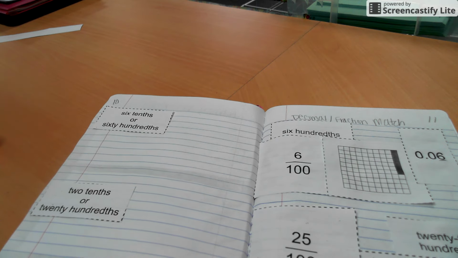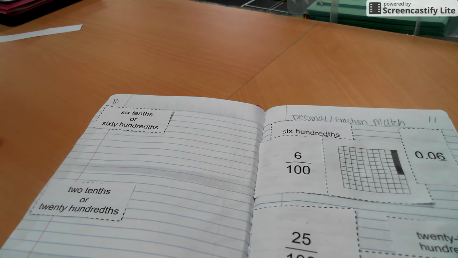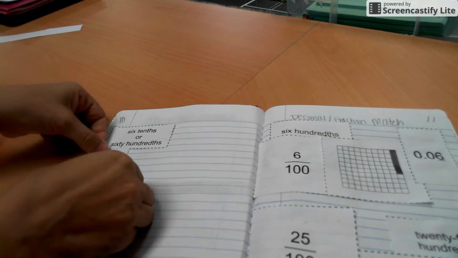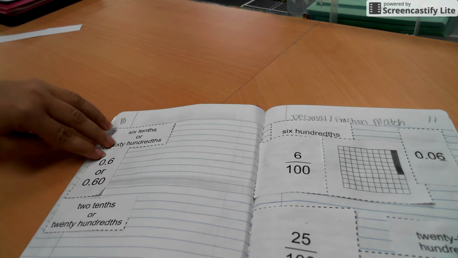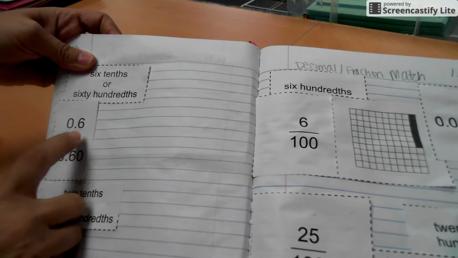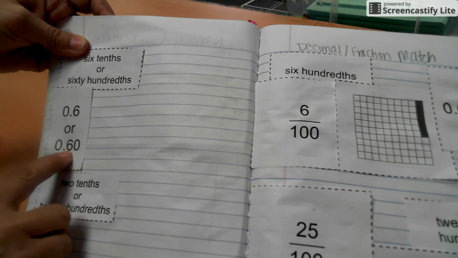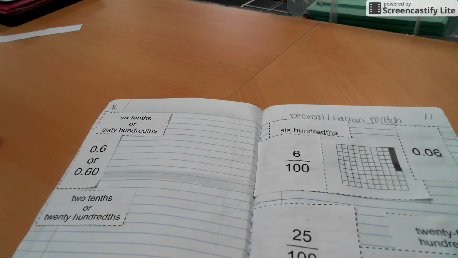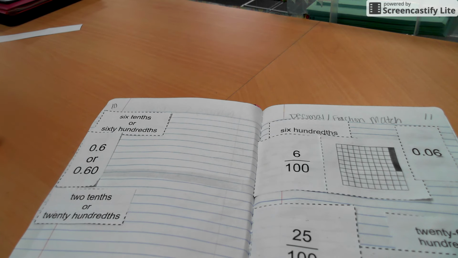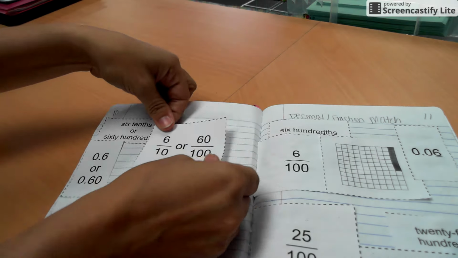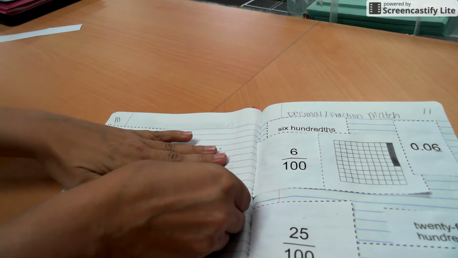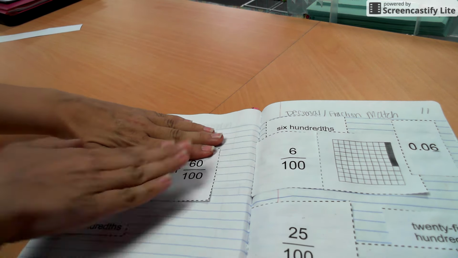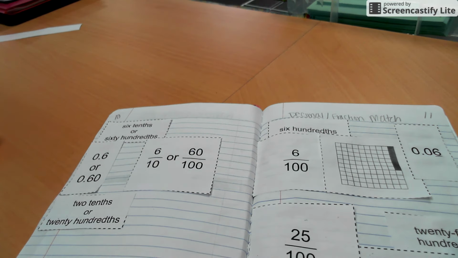Okay, so for 6/10ths or 60/100ths, this should be your decimal, because here we have 0.6, or 0.60. Your fraction form will have the fraction with the numerator of 6 and denominator of 10, or the numerator of 60 and the denominator of 100.